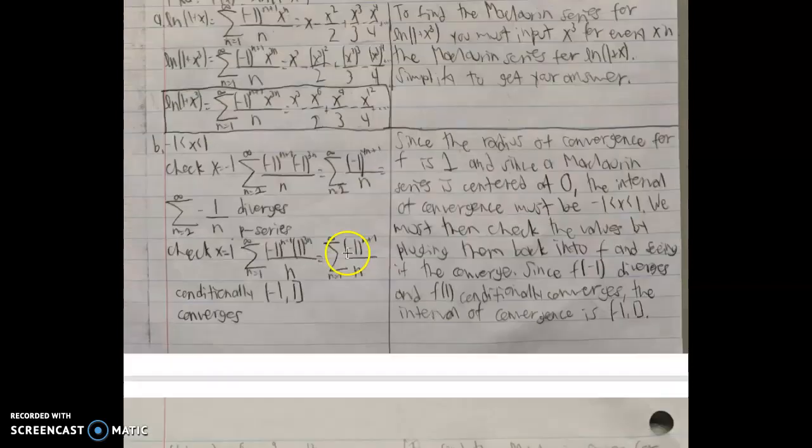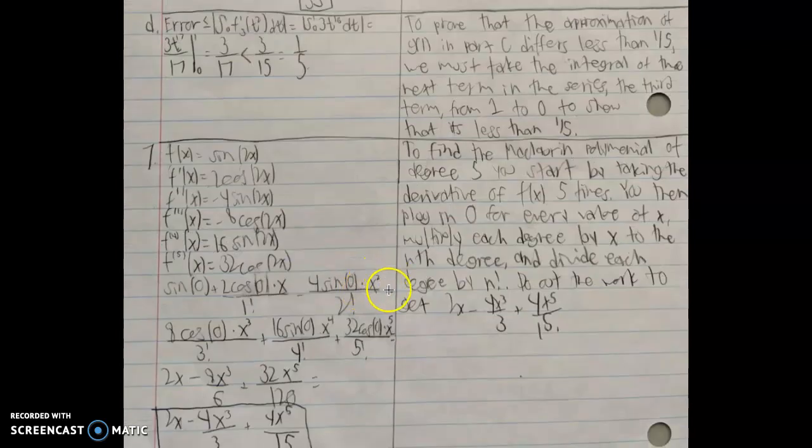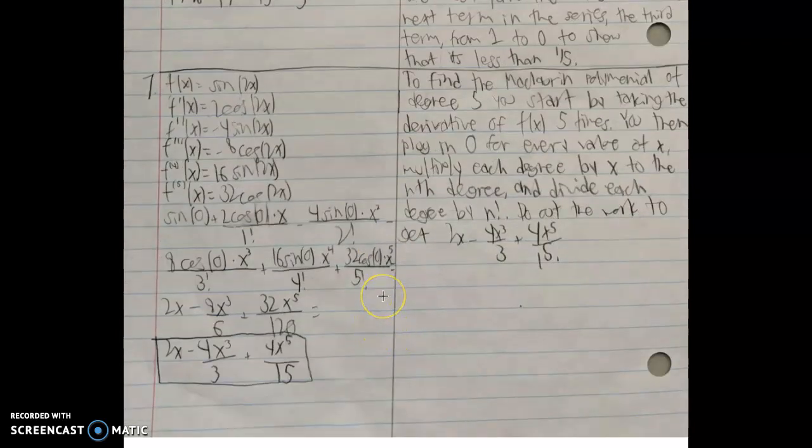Number 7. Okay, this is really weird. I have to put number 7 all the way down here. Apologies.